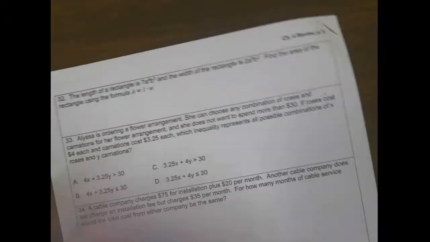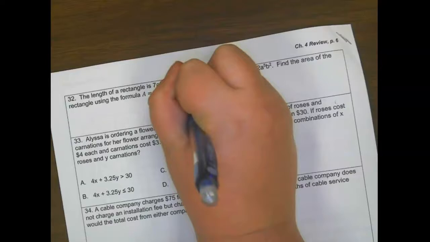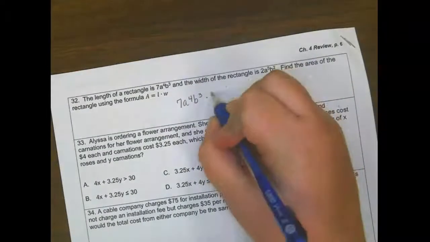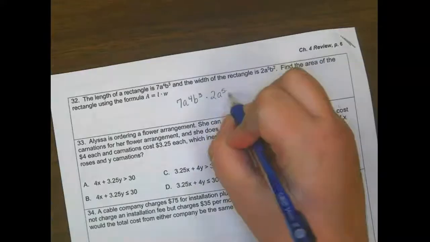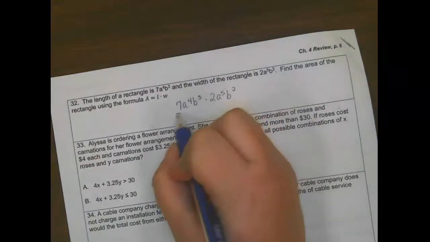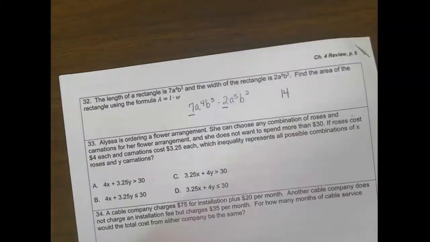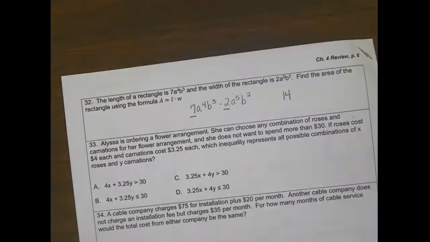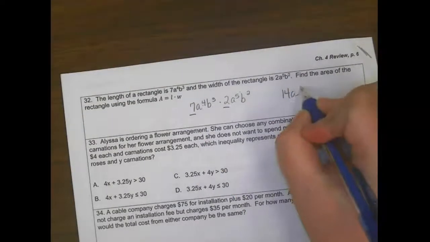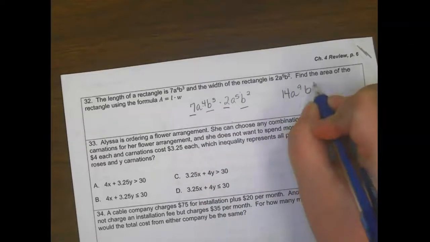Find the area. Remember, area is multiplying, so I'm going to do 7a to the 4th, b to the 3rd, times 2a to the 5th, b squared. Okay, so I'm going to start with my whole numbers, my coefficients, and I multiply them like normal. So 2 times 7, 14. Then for my exponents, I have an a, and I have a 4 and a 5, so those get added for 9, and b to the 5th.